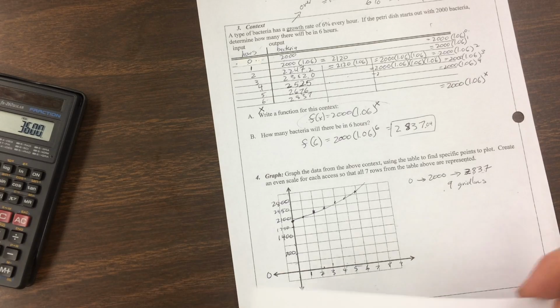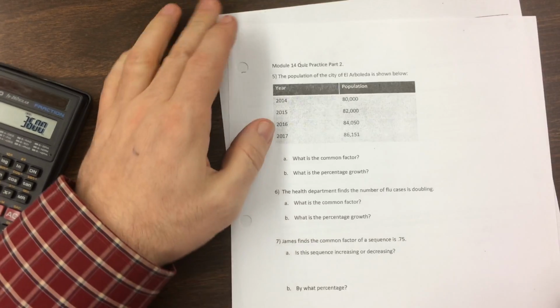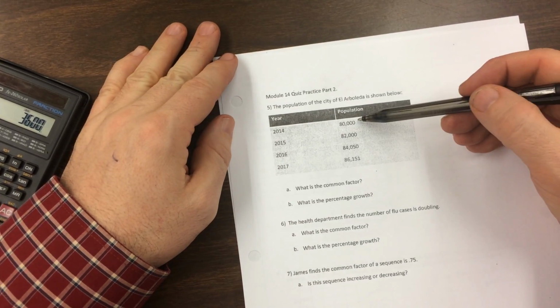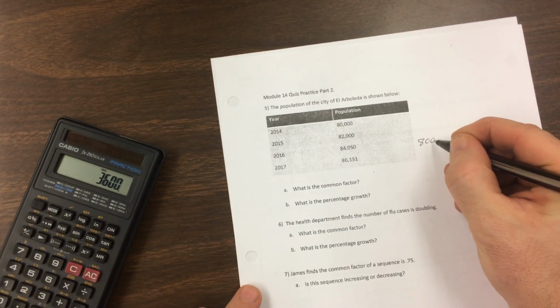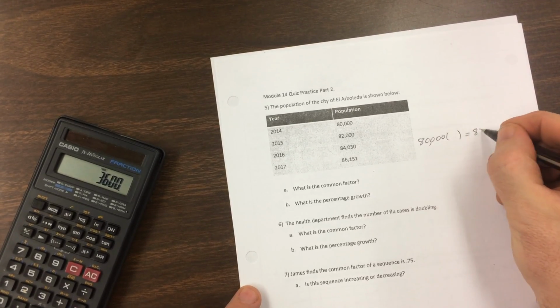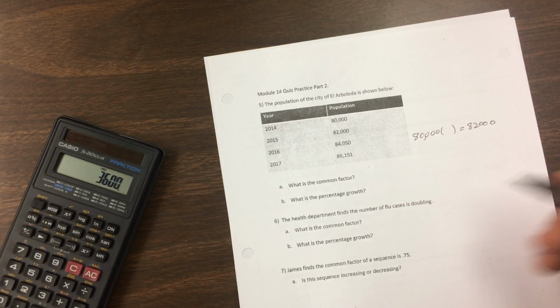All right, part 2 of this review is this one. We've gone over this problem in warm-ups a couple days. So we need to find the common factor. That is 80,000 times what equals 82,000. What's the multiplier here? We can use any letter.